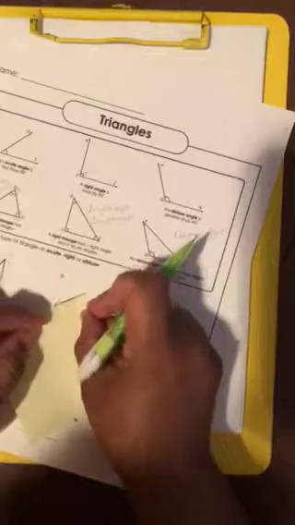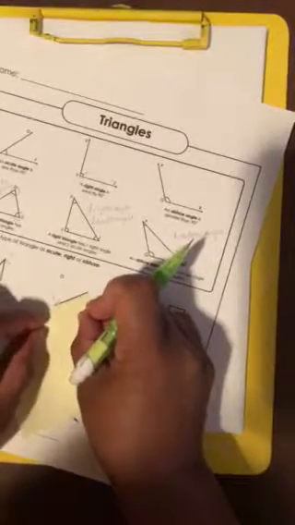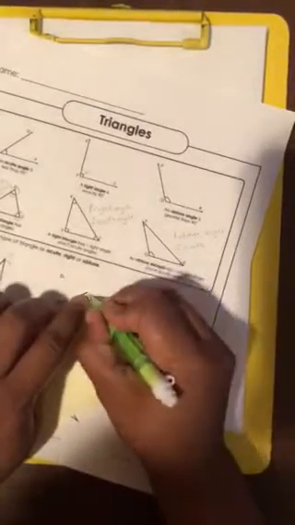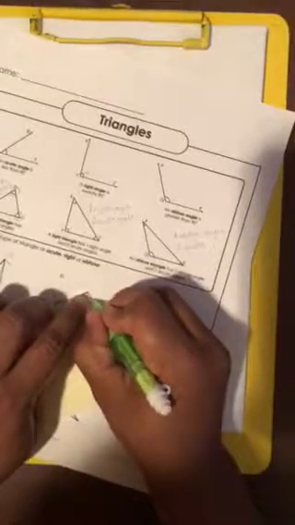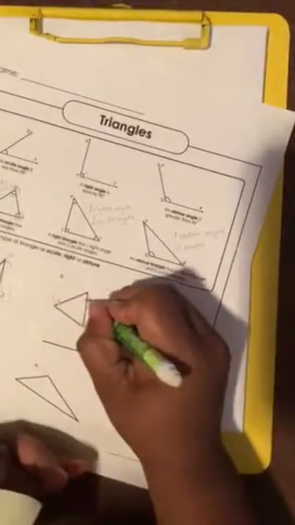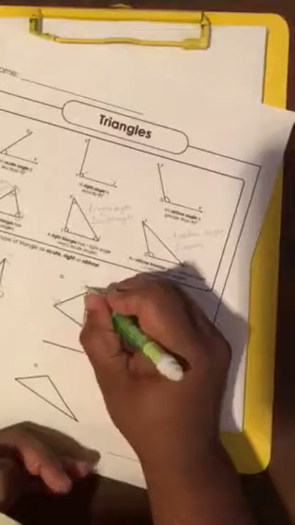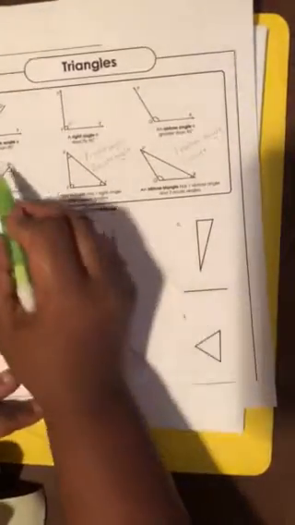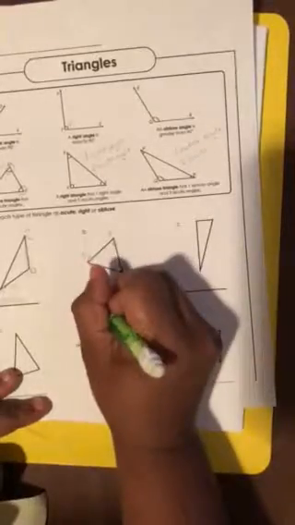Put my corner on my vertex. That's the bottom. This is on the inside, so that makes this acute. I have 3 acute angles. That makes it an acute triangle.